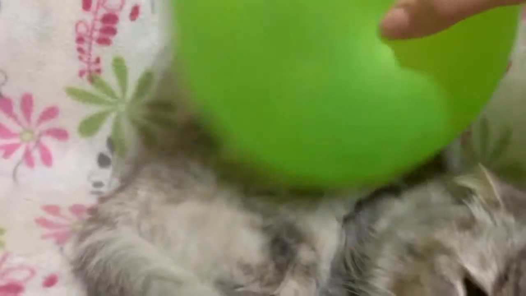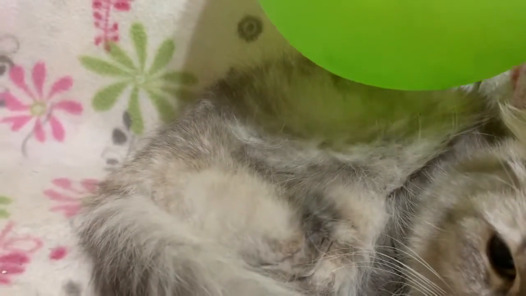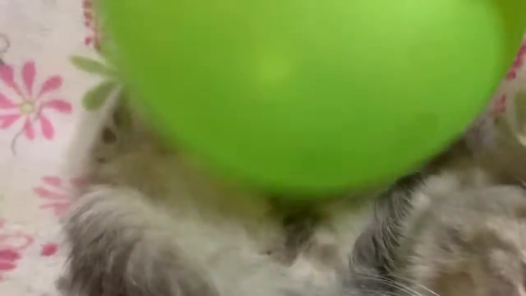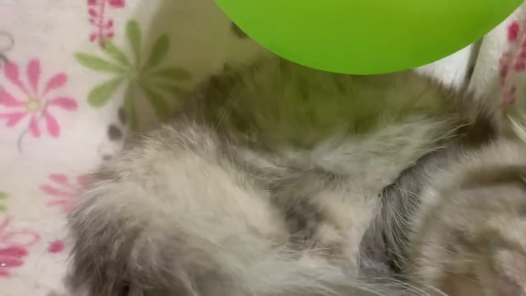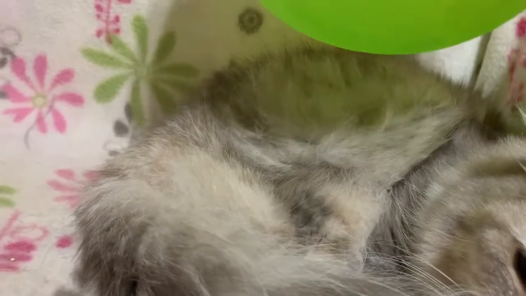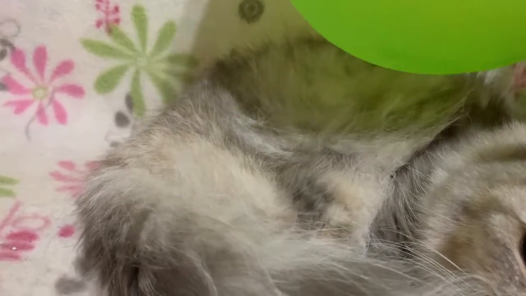I'm going to rub it on my cat, and you'll see how its fur is attracted by the balloon. So here, what I've done is that I've charged the balloon. You see how the fur is attracted to the charged balloon? This is static electricity, okay?